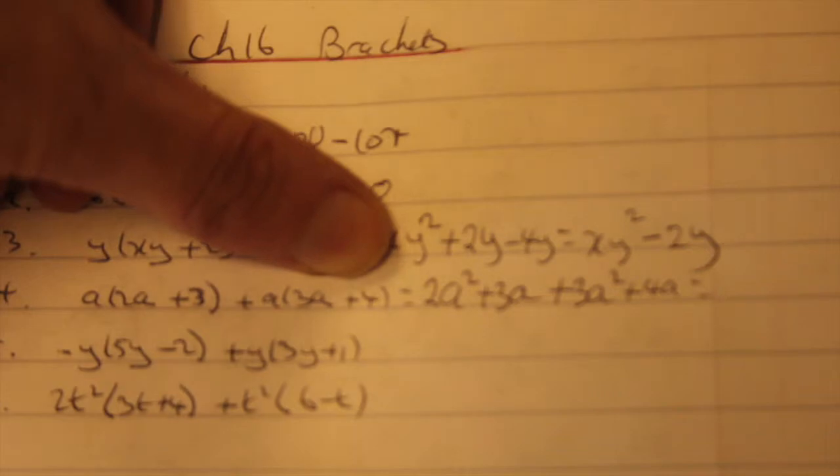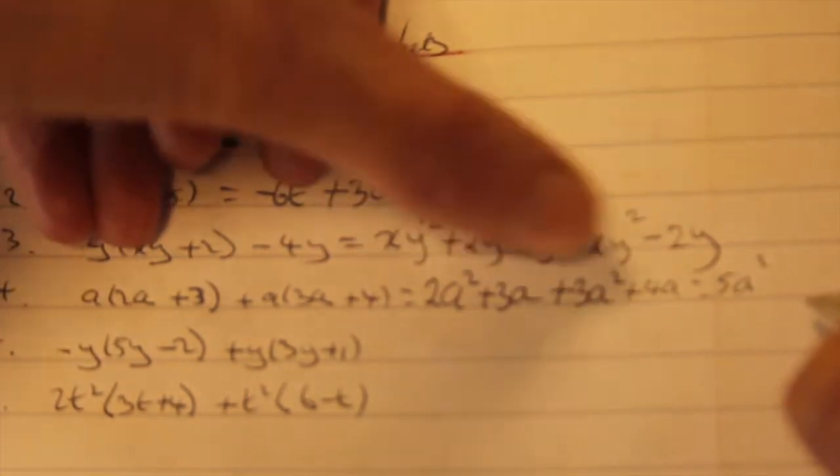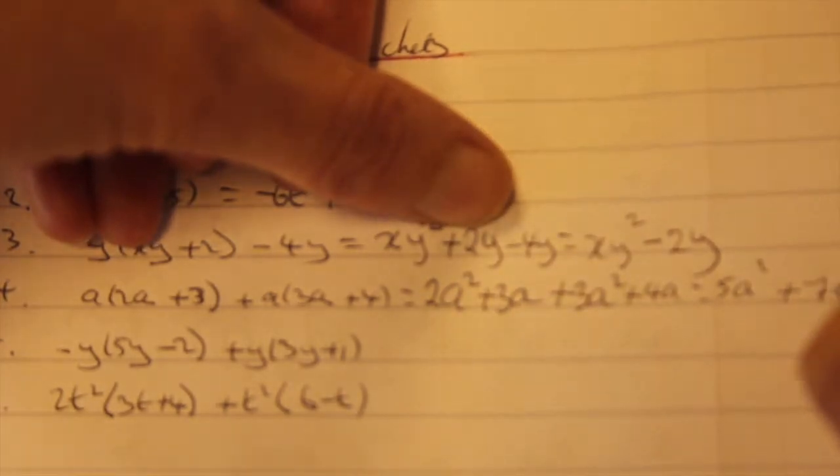Tidying that up a little bit. 2a squared plus 3a squared is 5a squared. 3a plus 4a is 7a.